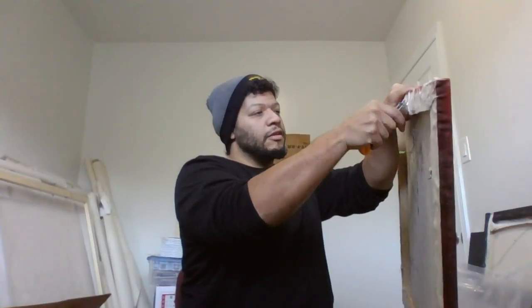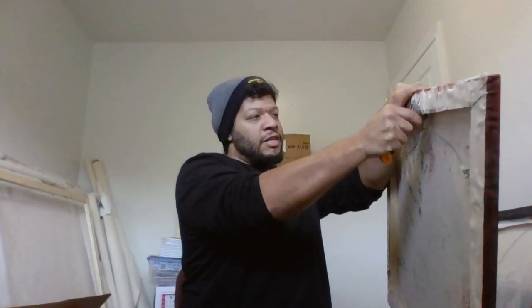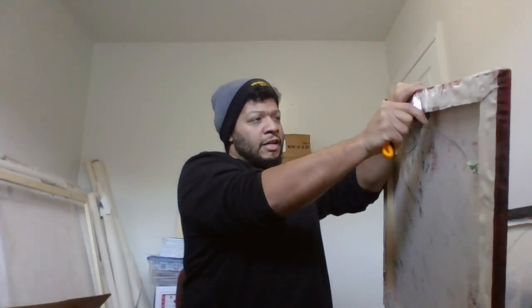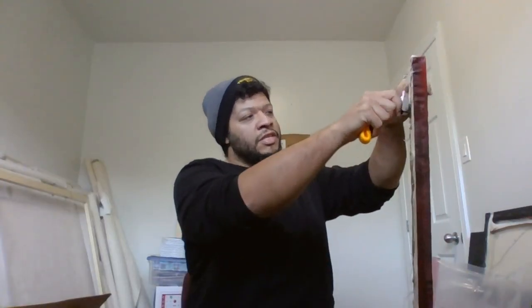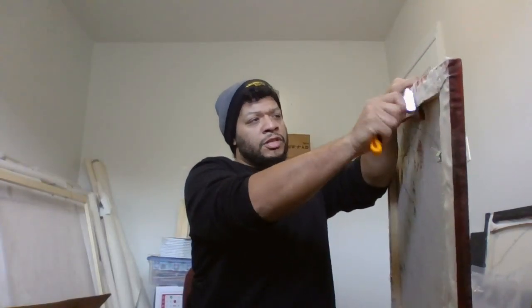So we'll do that. Where's my tool? There it is. And I'm just using this staple remover tool because I do staple all of my pieces. Some people like using the tacks as opposed to staples.